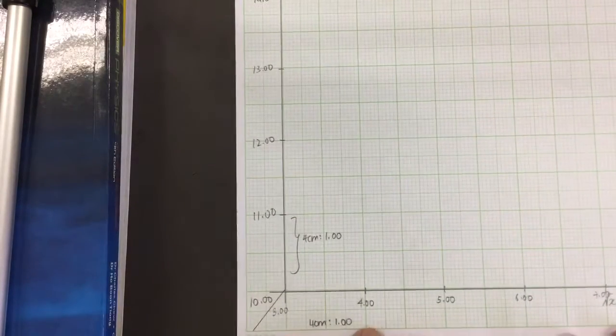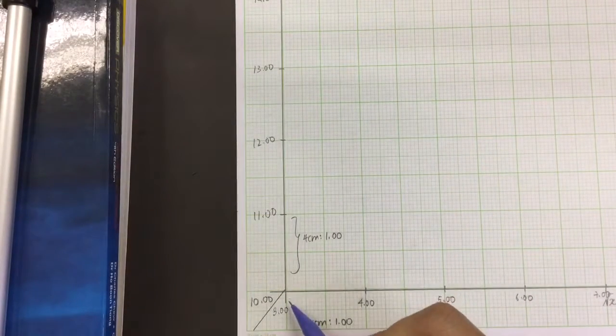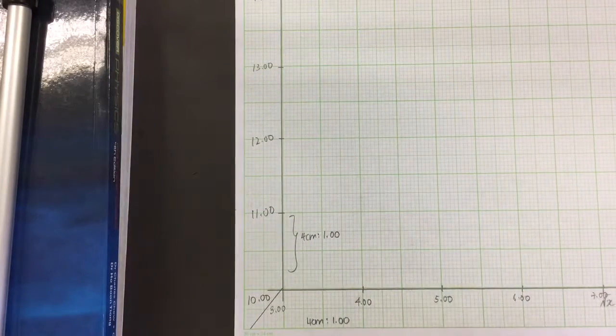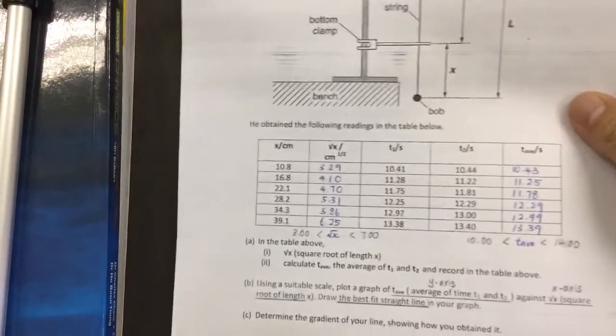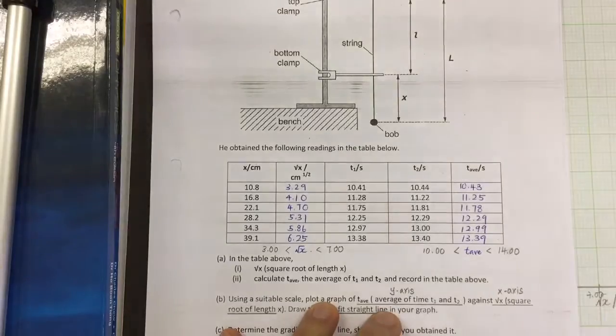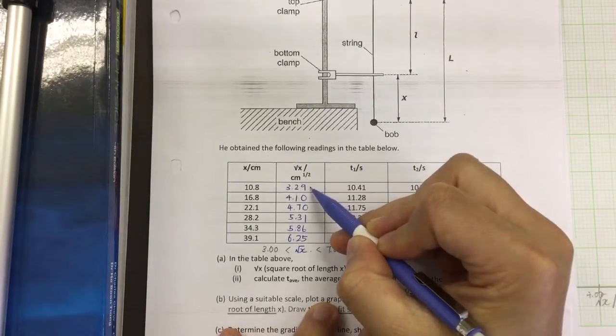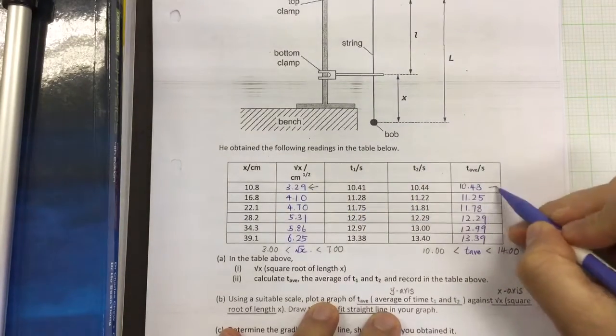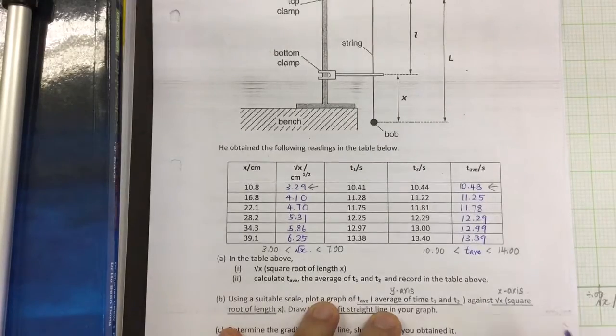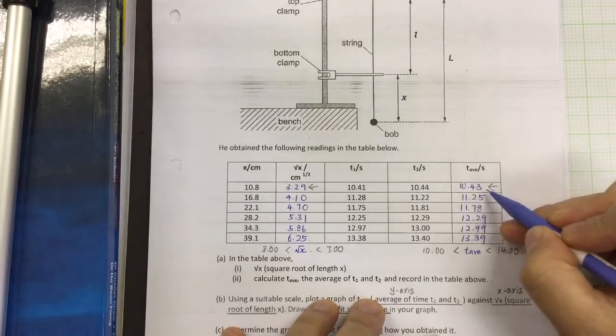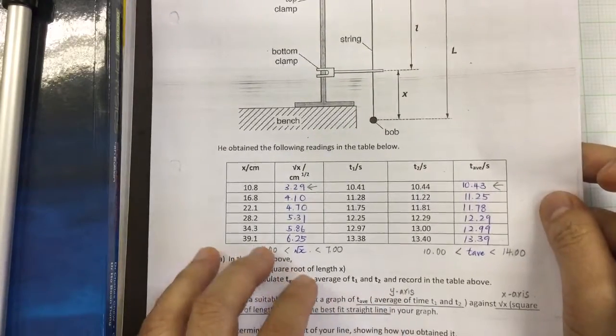Now, to determine the data points, look back at your table of values. We are going to try out plotting this point, where square root x is 3.29 and t average is 10.43.